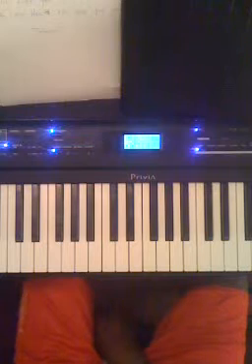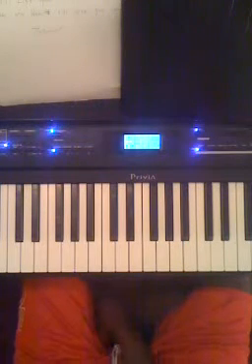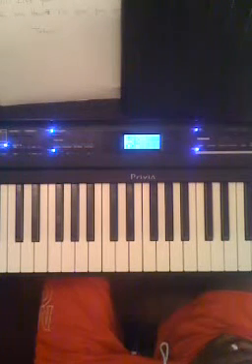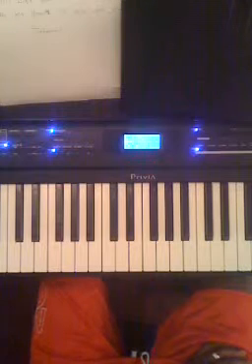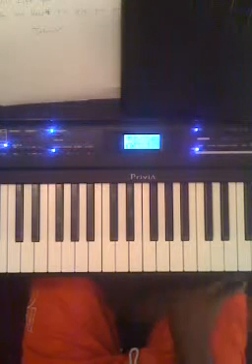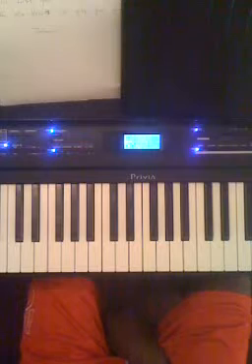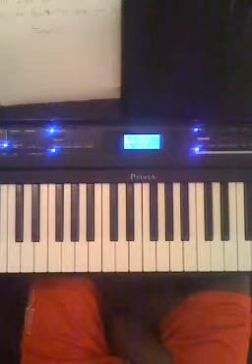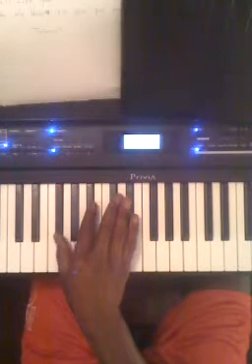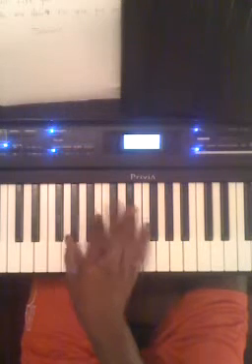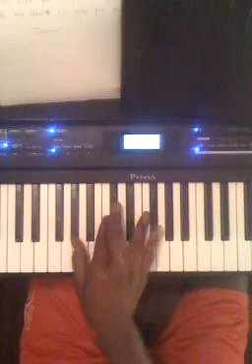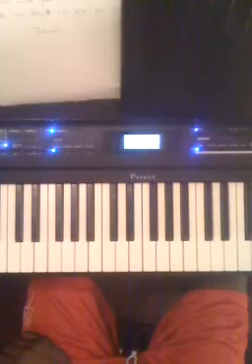Today's video will cover intervals. The interval is simply defined as the distance between notes, or the spacing between notes. Intervals are very important because all of the chords that you play are based off certain types of intervals. Everything that you do on the piano is based off intervals. All of your chords. All chords are intervals. There are different intervals that make up these chords.